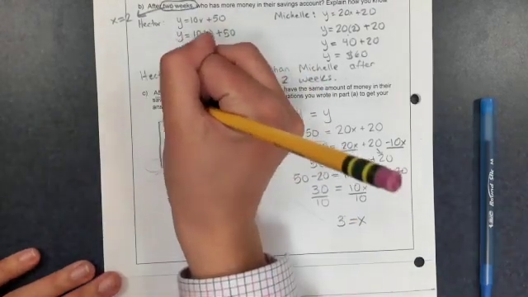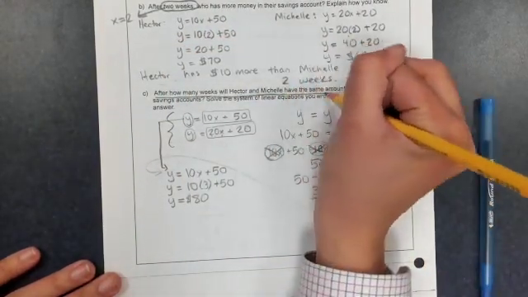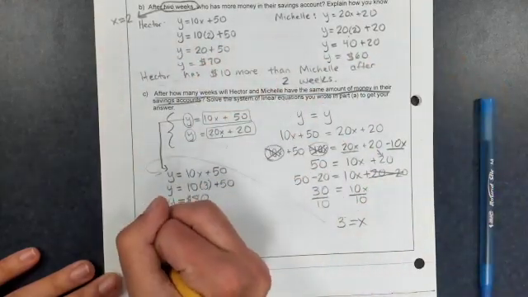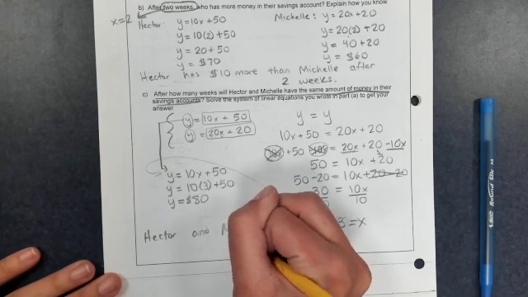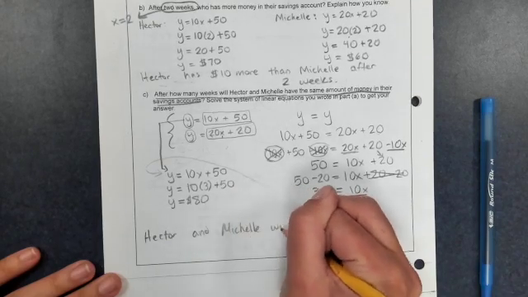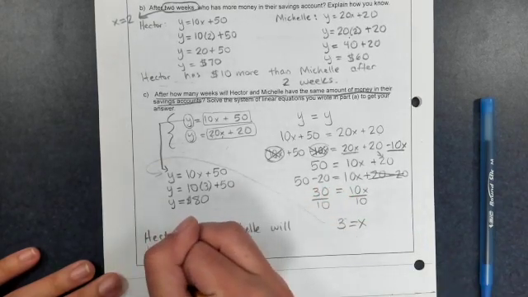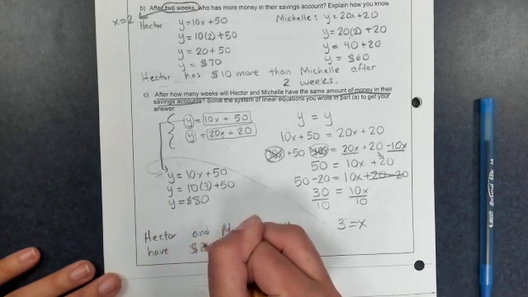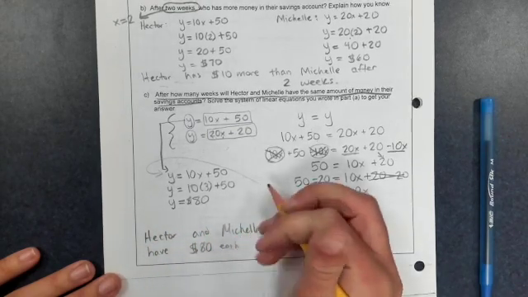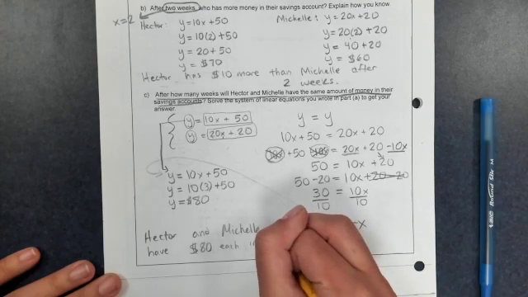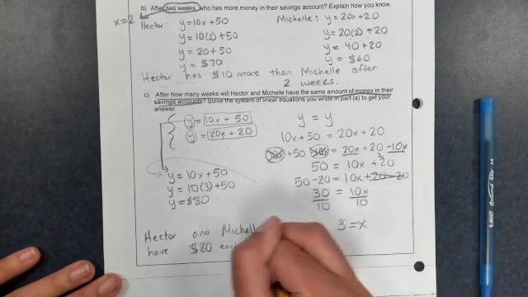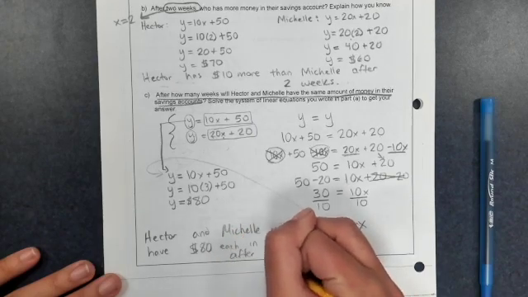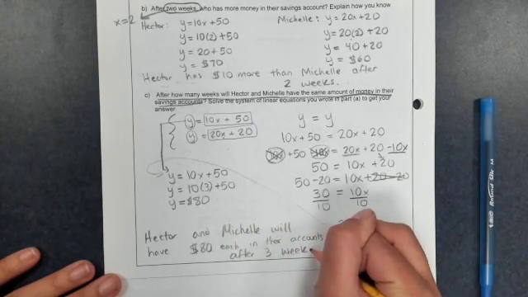And since this is a word problem, remember I have to answer the question asked. Hector and Michelle will have $80 each in their accounts after 3 weeks.